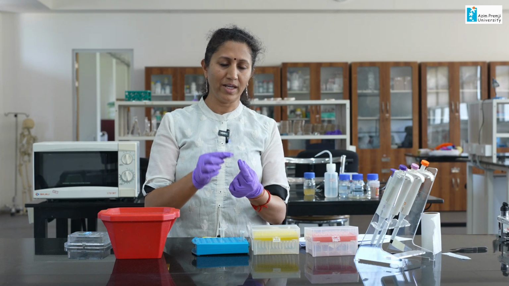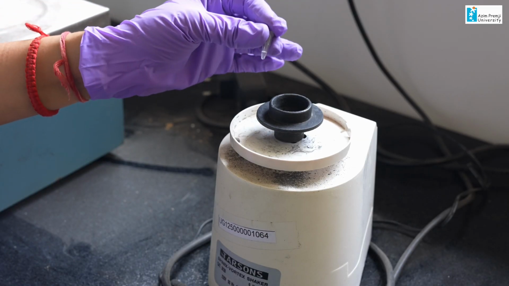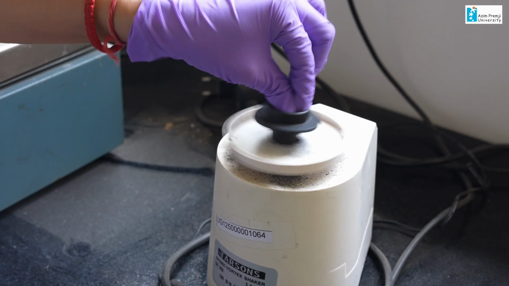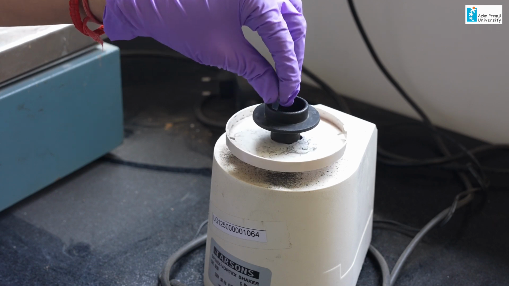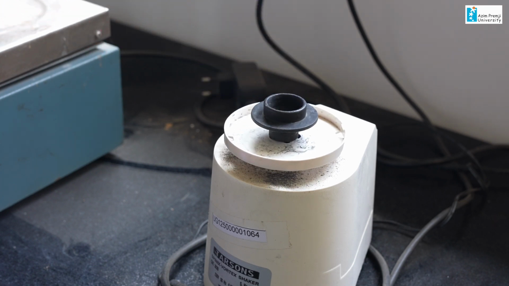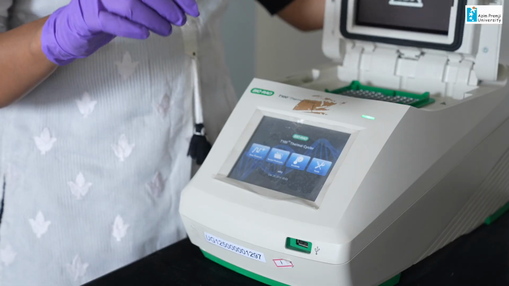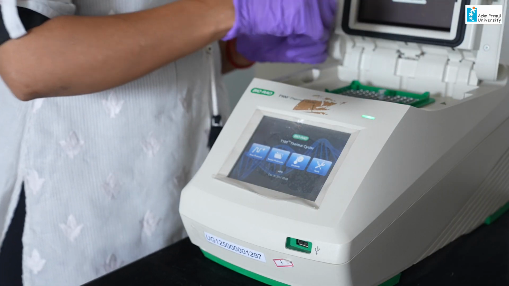Once this is ready, we have to keep it in the PCR machine. Before keeping it in the PCR machine, I am going to mix it, and as I mentioned, mixing or vortexing is an important process. So, I spin my material, and now I am going to keep it inside the PCR machine.